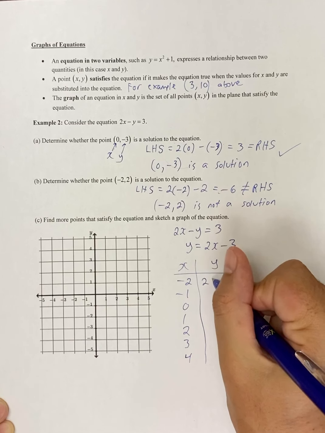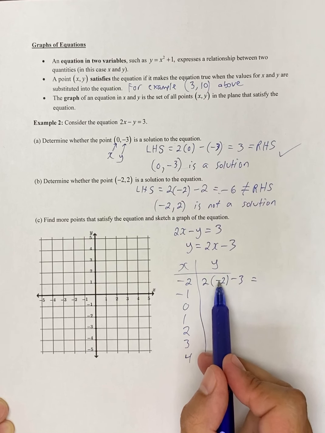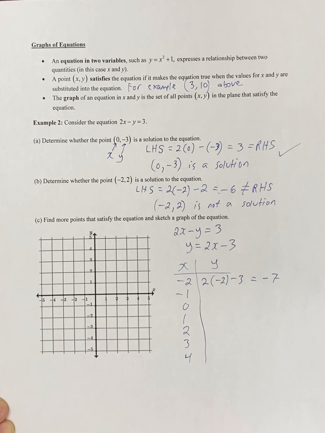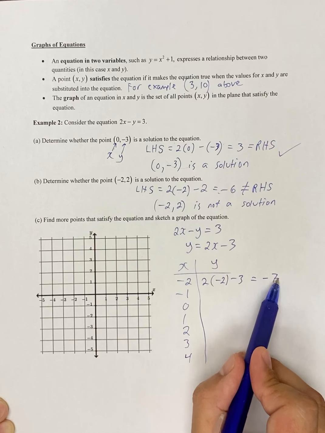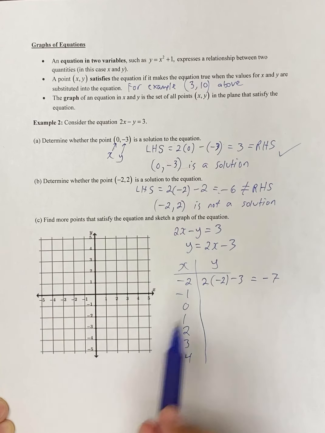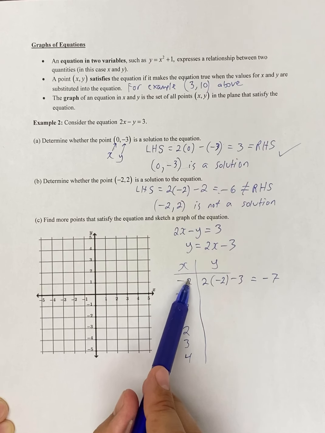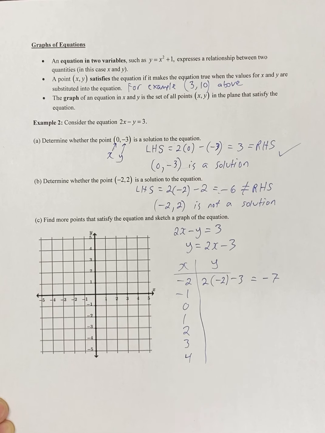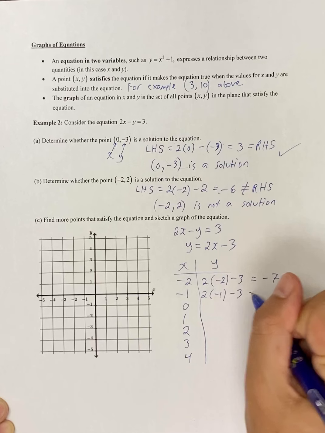2 times, in place of x, is -2 minus 3. 2 times -2 is -4 minus 3 is -7. So what that tells me is that the point -2 comma -7 satisfies the equation. I mean, you could check it back in the original if you like, just like I did this one, right? Take -2 for x and -7 for y, plug it into the original equation, and you'll see that it comes out true. The left side matches the right side. All right, when I plug in -1, same deal, 2 times -1 minus 3.